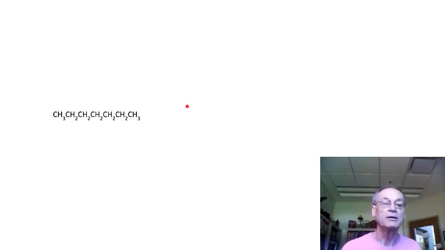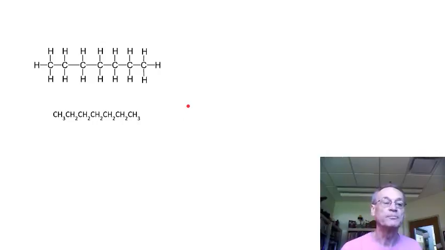Okay, welcome back. Let's draw both of them. There is the Lewis dot structure, obviously 7 carbons in a row. This one has 3, this one has 2, and so on. Let's look at the line angle structure. There it is, 1 carbon. Remember, the end of a bond is 1, so that's 1, 2, 3, 4, 5, 6, 7.